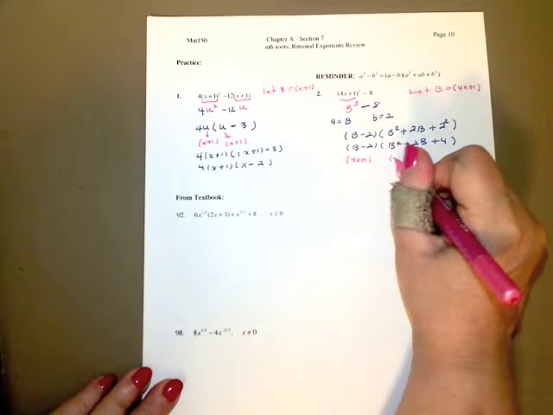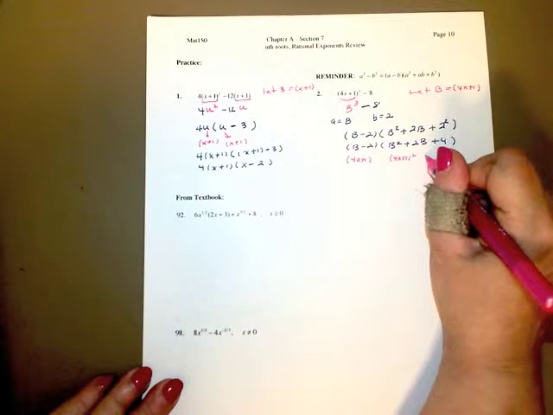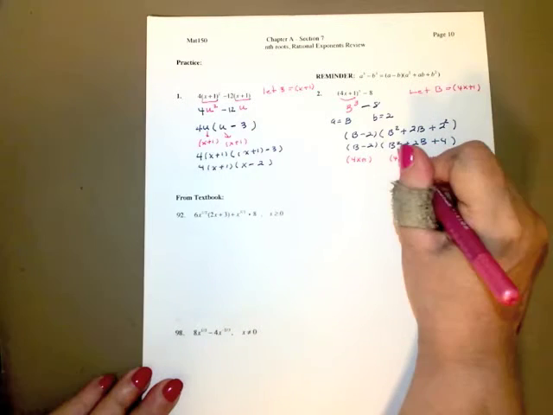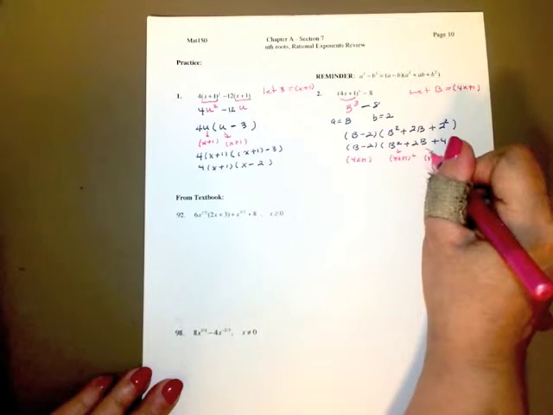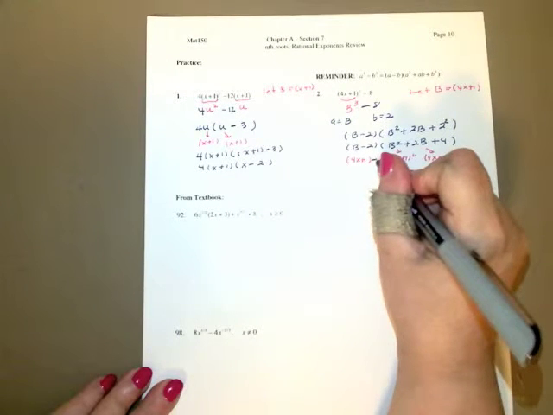So wherever there's a b, I'll put a 4x plus 1. So this would be 4x plus 1 squared. This would be 2 times 4x plus 1. So that's b squared, that's b.